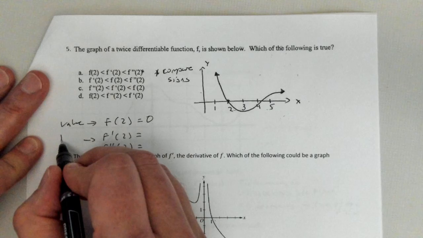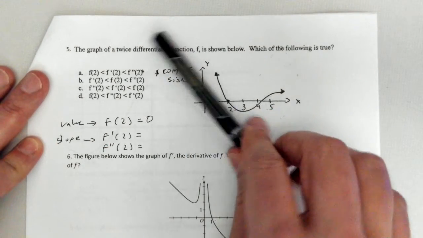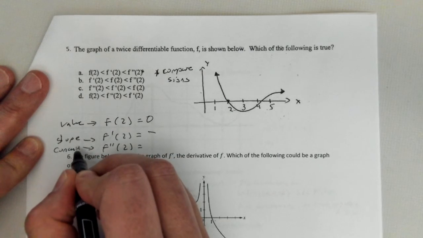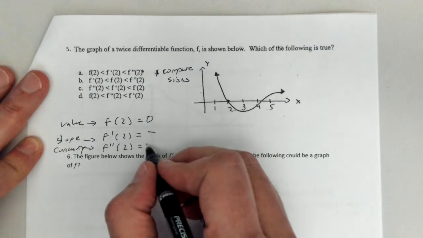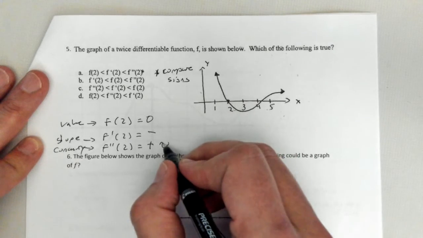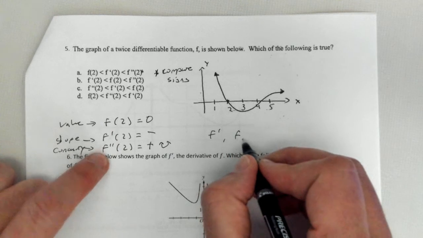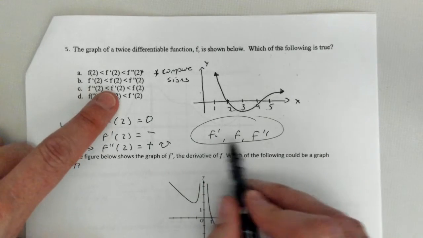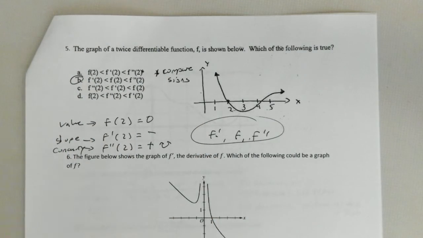The derivative, that's my slope. And at 2, I know the slope is negative. It's going down. And here's concavity. Well, at 2, it's concave up. So it's positive because it's concave up. So I just put them in order. Well, what's the smallest? F prime, then what? F, and then what? F double prime. Well, which one matches that? F prime, F, F double prime. It looks to be B. As in, boy, that was easy.